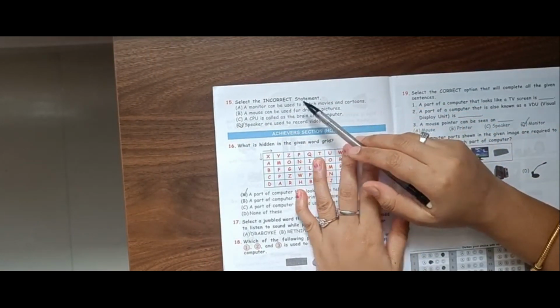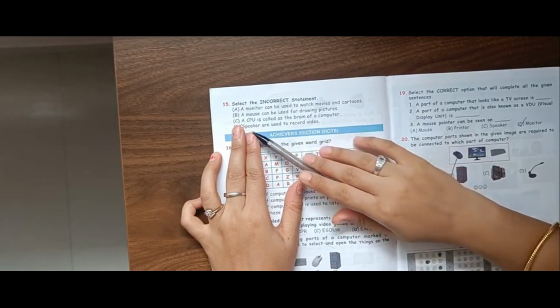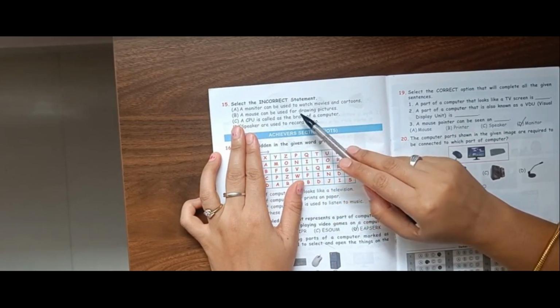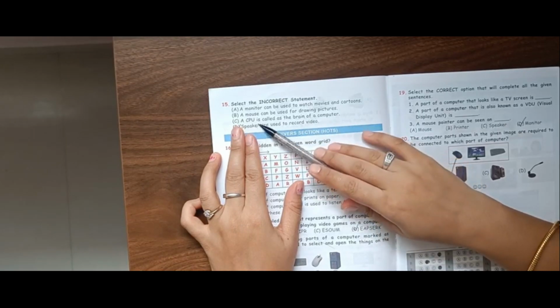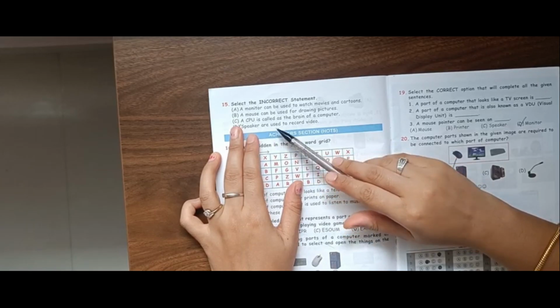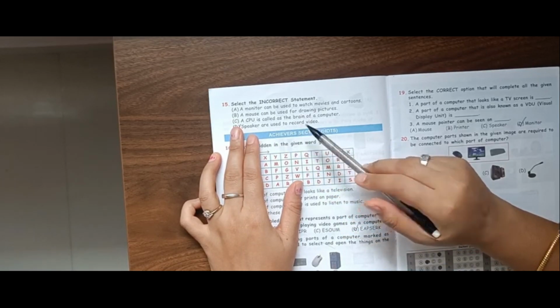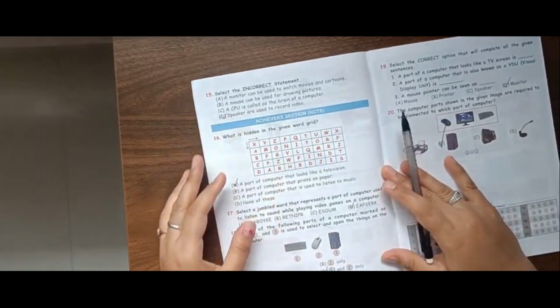Select the incorrect statement. A monitor can be used to watch movies? Yes. A mouse can be used to draw pictures? Yes. A CPU is called the brain of a computer? Yes. Speakers are used to record video? No. Webcam is used to record the video.